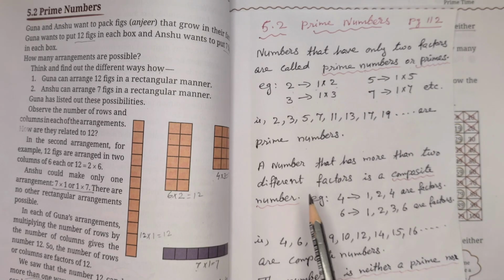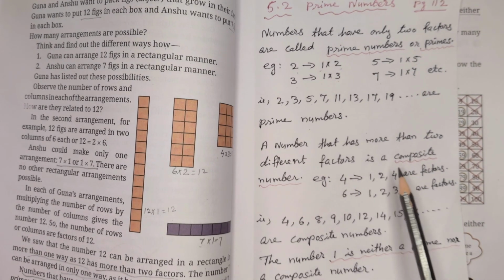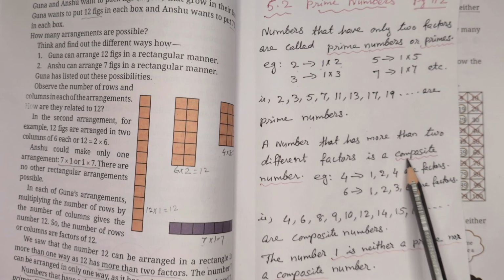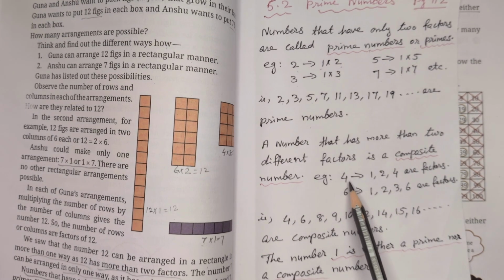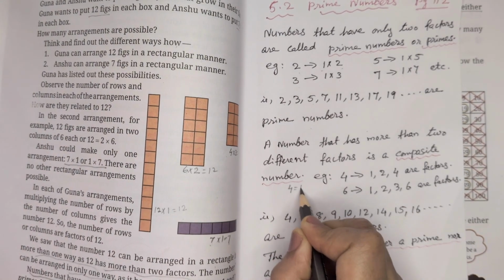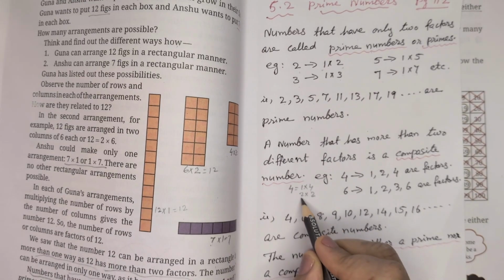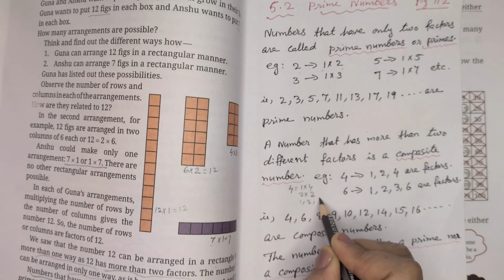Now the composite number. A number that has more than 2 different factors is a composite number. For example, 4 we can write as 1 into 4 and 2 into 2. So the factors are 1, 2 and 4.